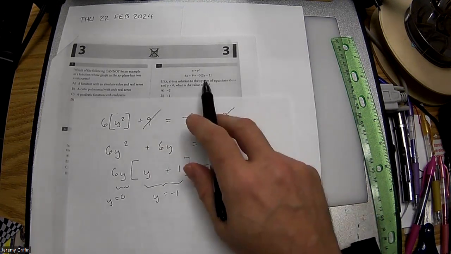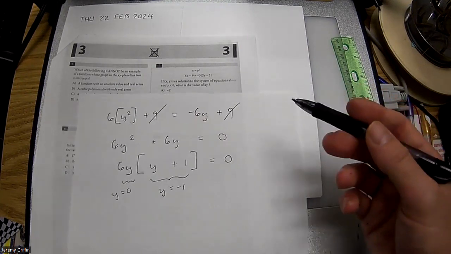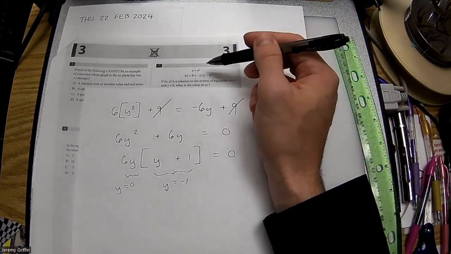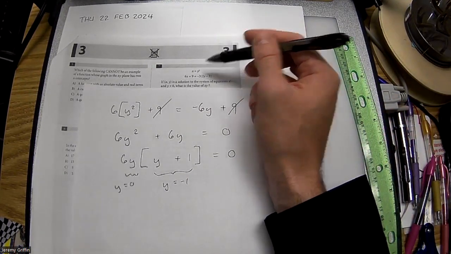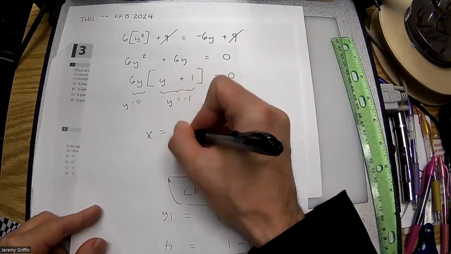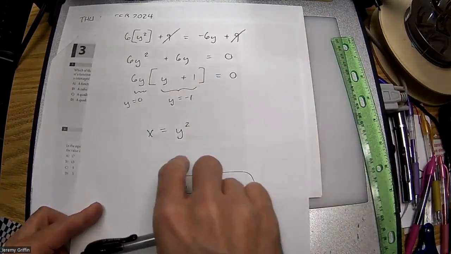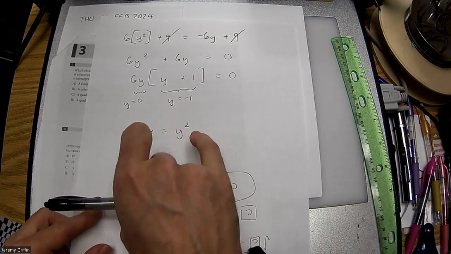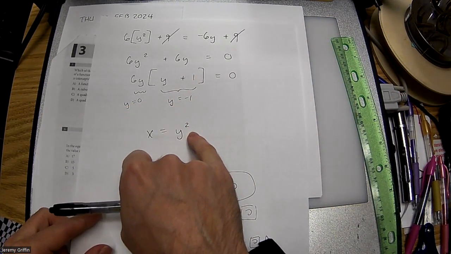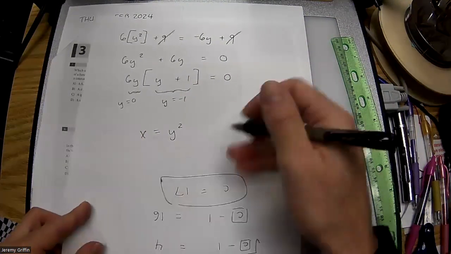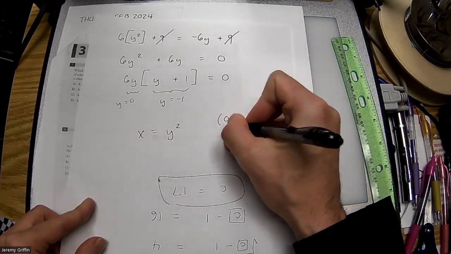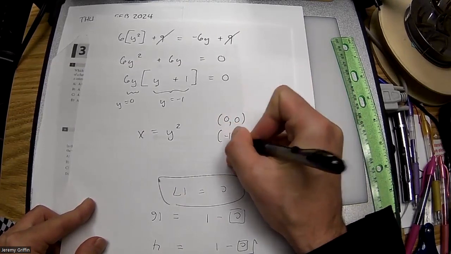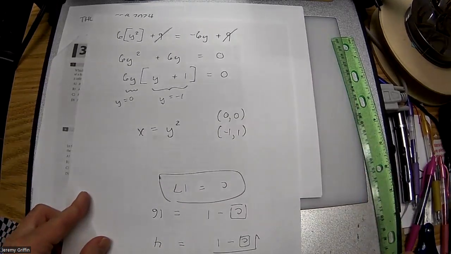Because they said, what is x times y? So we've got to go back and figure out what x is. Now, I think the fastest way is to look at the first equation. x is y squared. If x is y squared, then 0 squared is 0. Negative 1, guys, what is negative 1 squared? You get positive 1. So now we're getting these 2 coordinates. (0, 0) is a solution. Negative 1, positive 1 is also a solution.